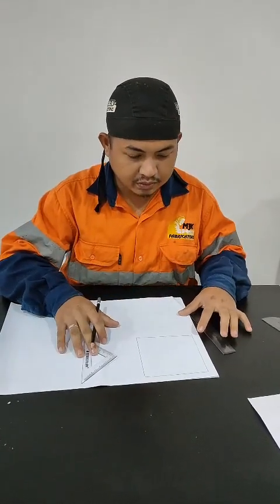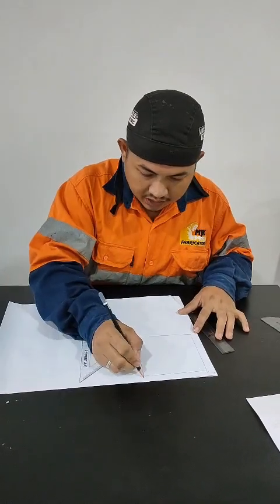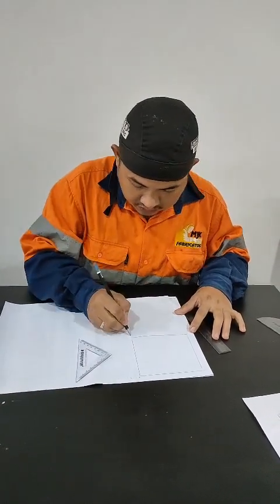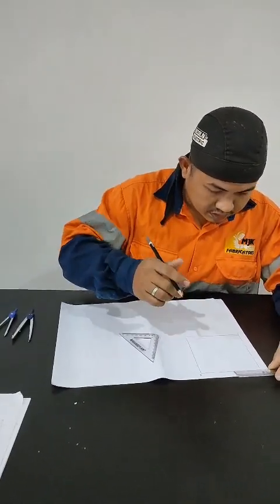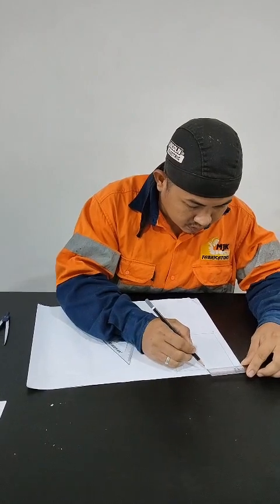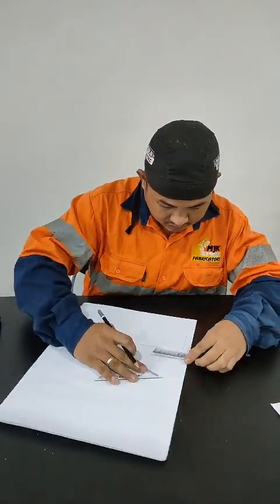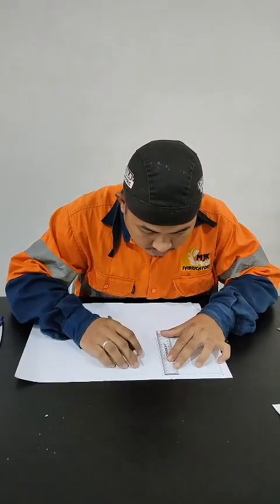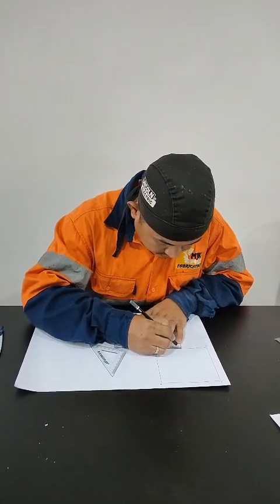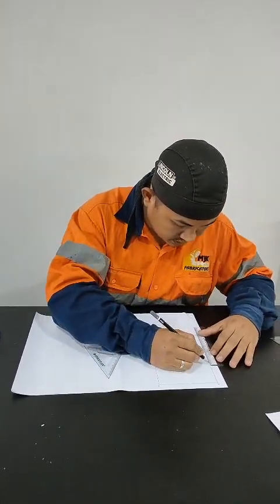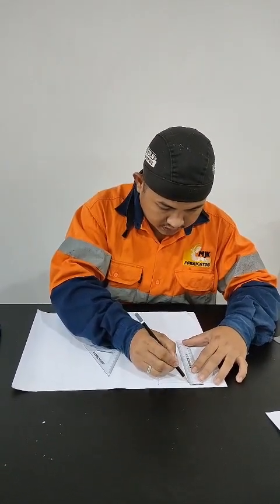But before anything else, we put first a label on every point: A, B, C, and D. To get the center, we need to measure here the 60 millimeter. Here, here, and here, and connect it to each other.